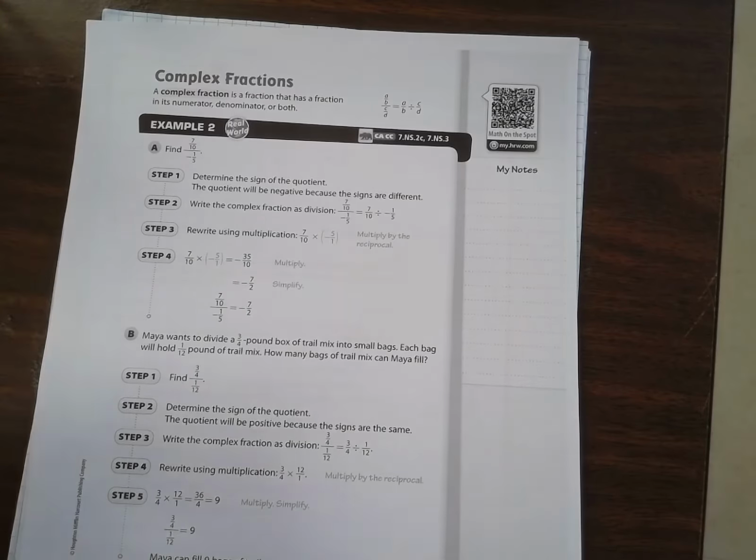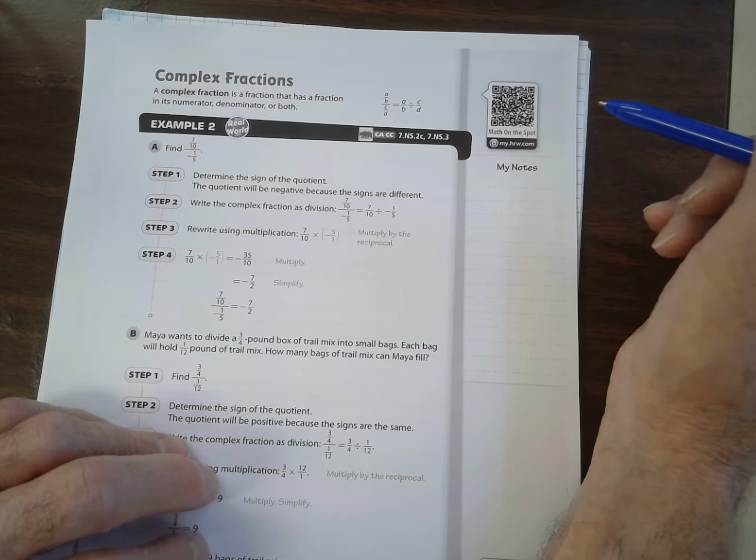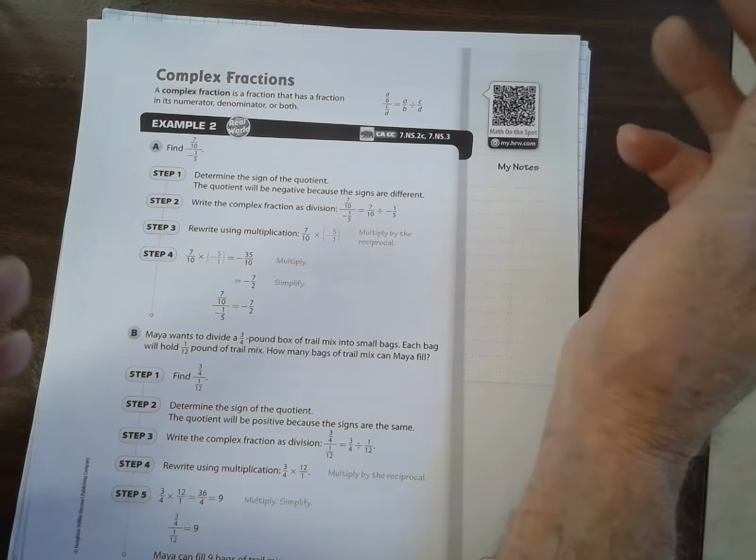So we call this complex fractions. We have A over B divided by C over D. And it's really A over B divided by C over D. Okay?